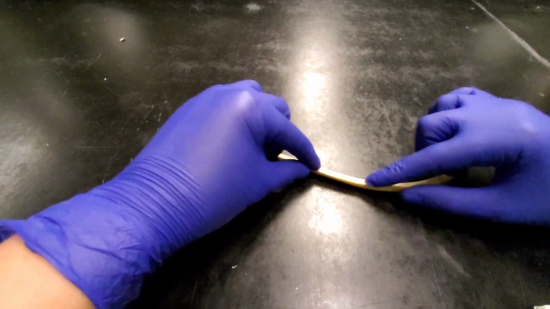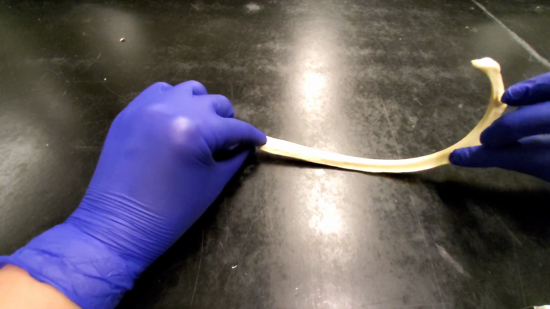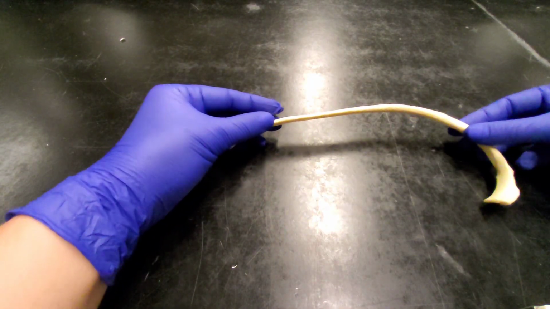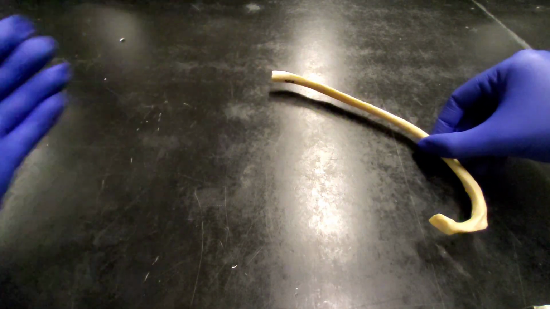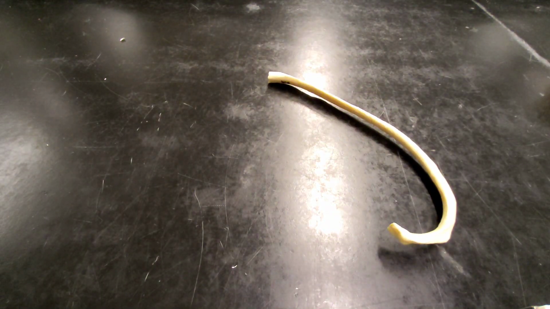So when you're trying to identify these, always try to find that costal groove first so you know your inferior versus superior view. Flip it to our normal view, and then figure out which side is going to have the vertebrae and which side is going to be sternal. And from there you can figure out your left versus your right ribs.